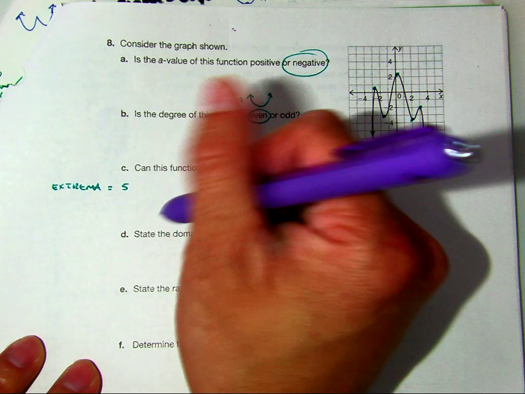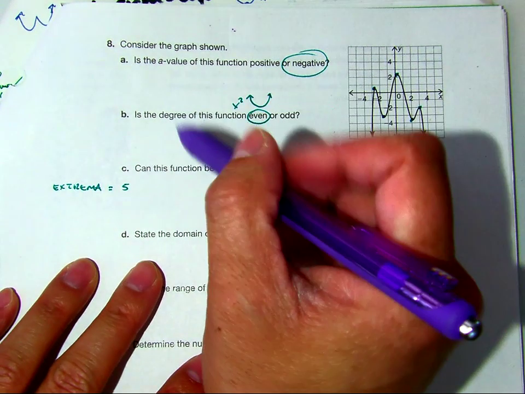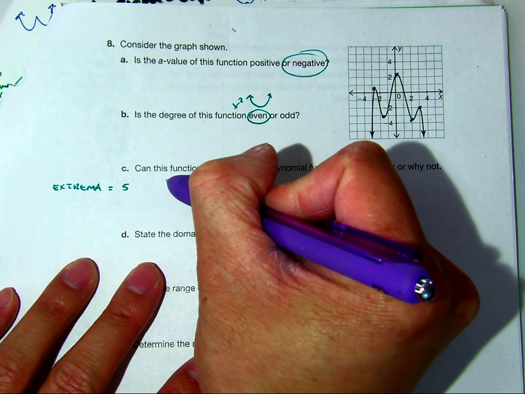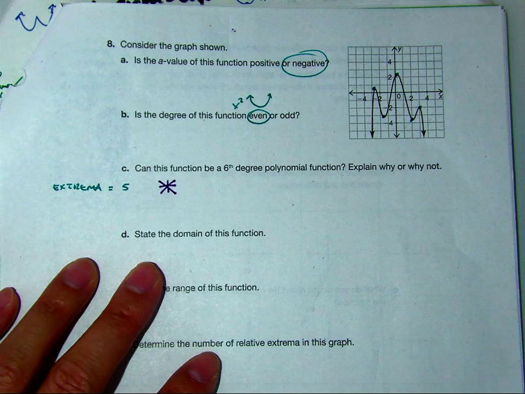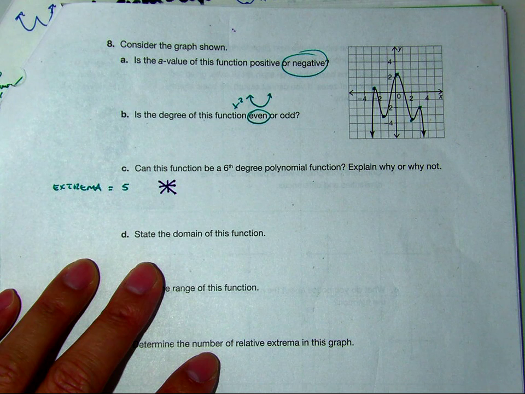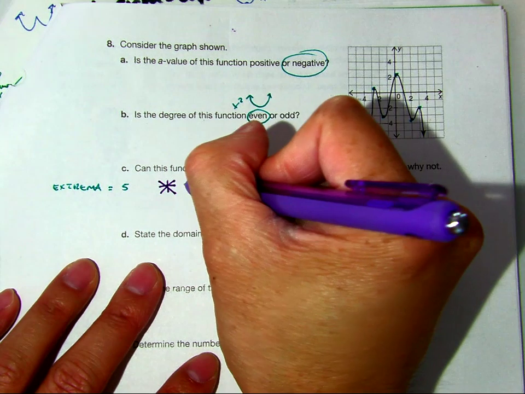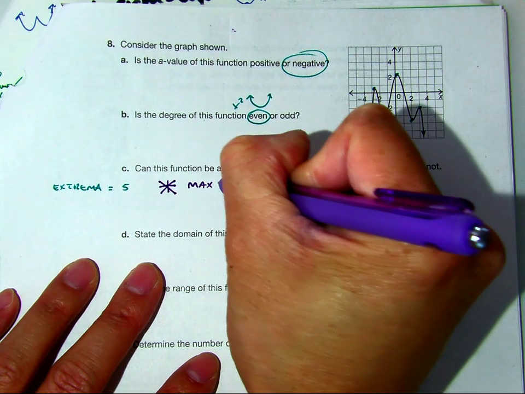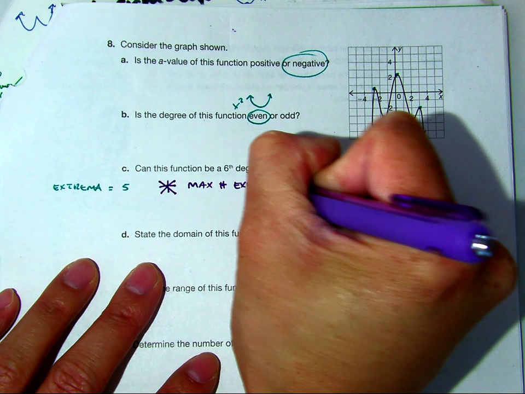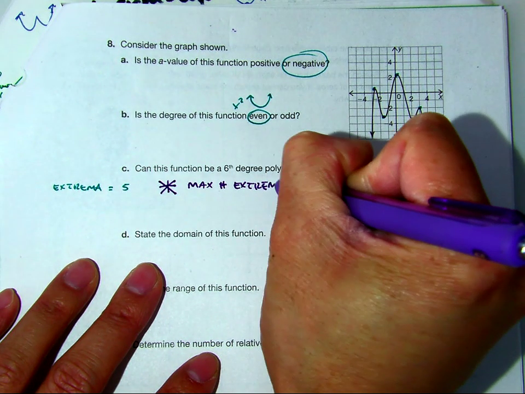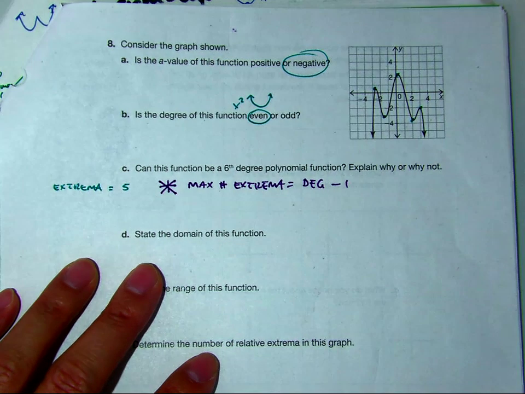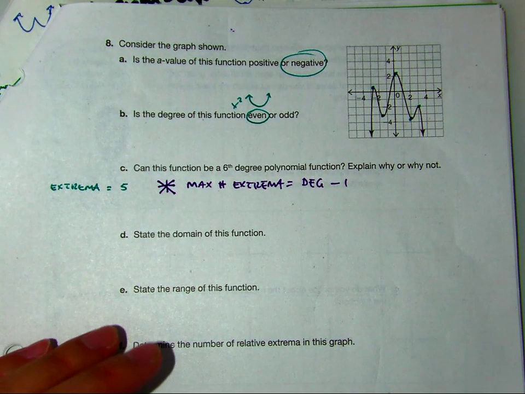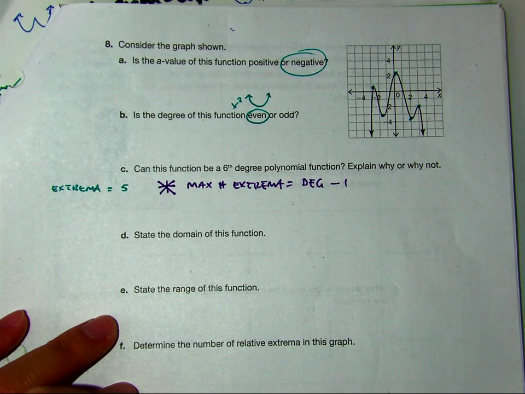Pamela, what was the big idea? We had stars by it. The max number of extrema is equal to the degree minus 1. Yes? Yeah. So great one to add to your formula sheet.